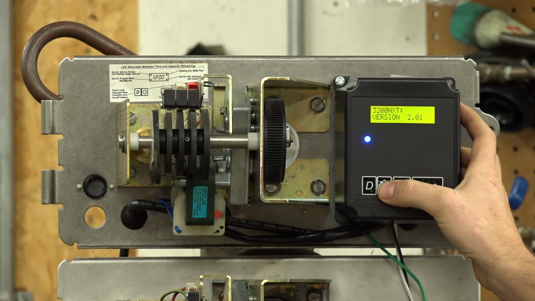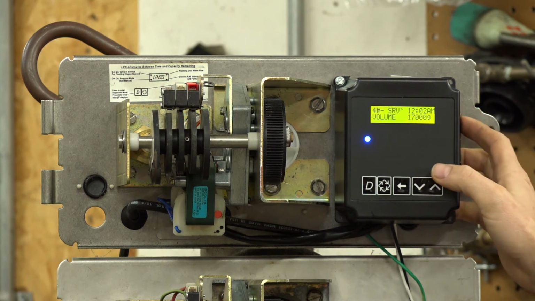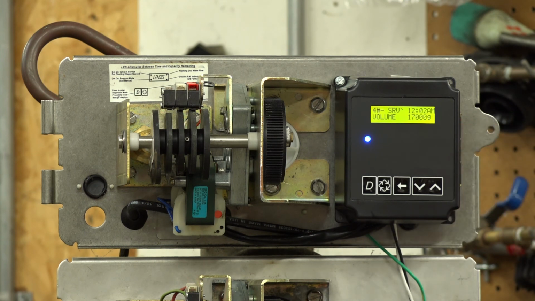Then it's going to tell you the software version, which this is the 3200 NXT version 2.01. So that's all going to be good information to have. The software version is going to be most important if you are replacing the valve. That's also going to be important if you're troubleshooting and you're having some electronic issues. It's going to be helpful to have the software version handy. That way you can talk to tech support and they know exactly which version you have, and potentially if there was a glitch or updates that would be required.